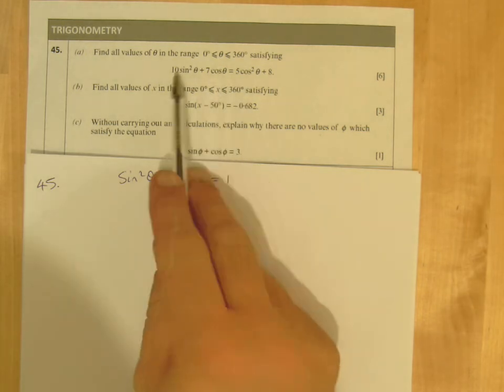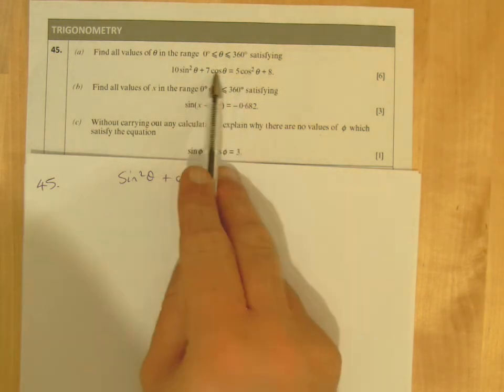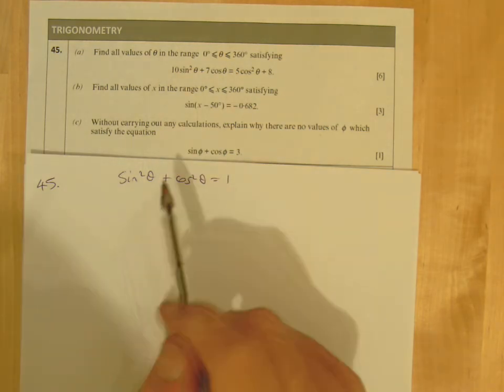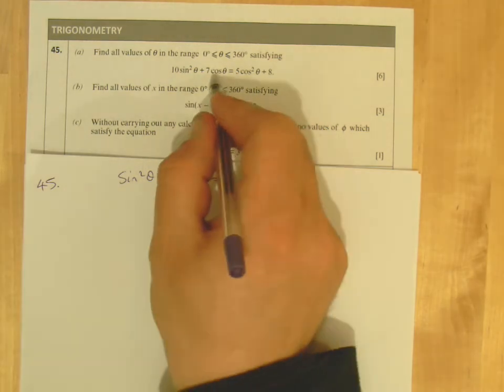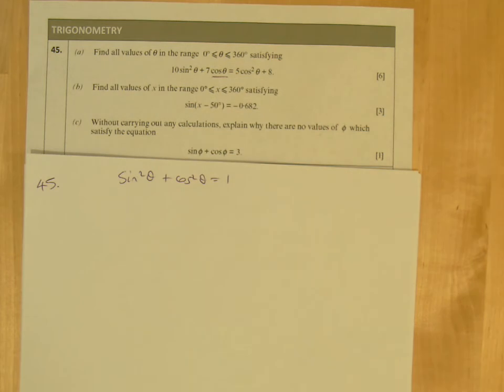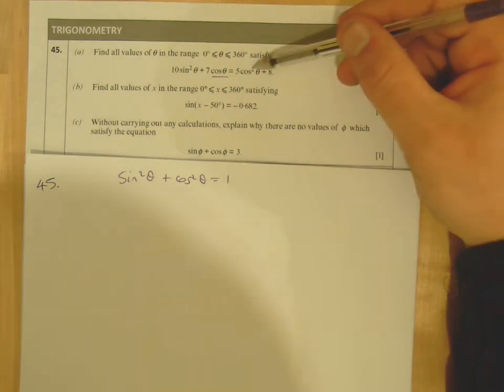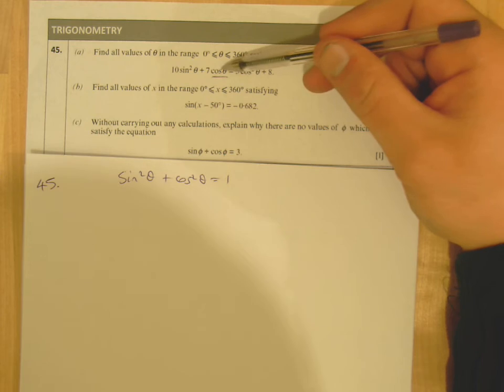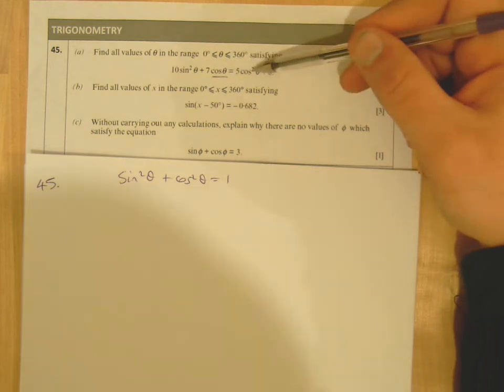Now, in this case, you want to form a quadratic, but you need to have just one function. Here you've got cos and sine, so that needs to be altered. What you can't change is the cos. You can change the squares, cos squared or sine squared, but you can't change cos. So because we can't change that, we're going to keep everything in terms of cos.